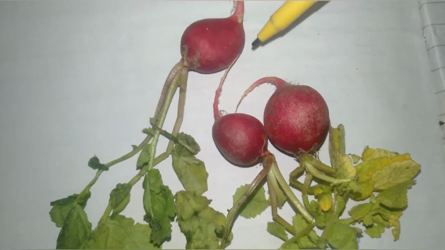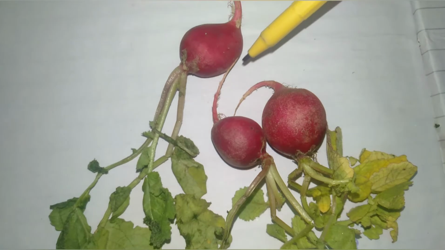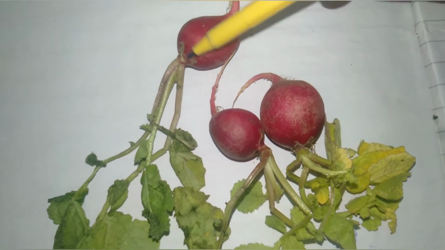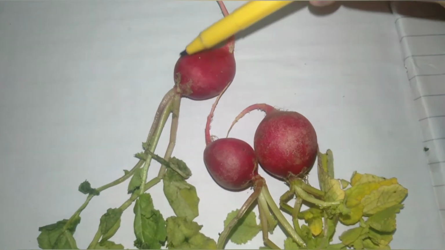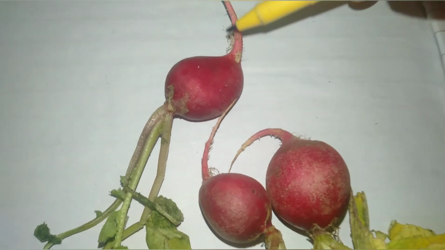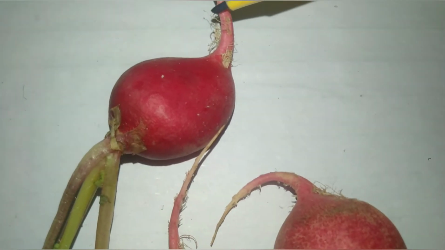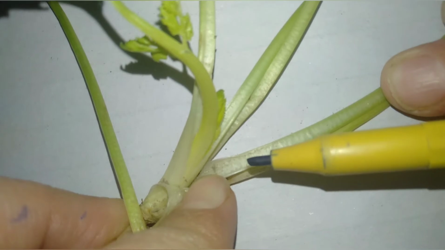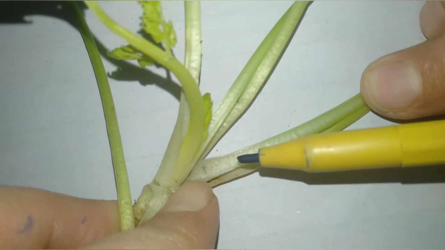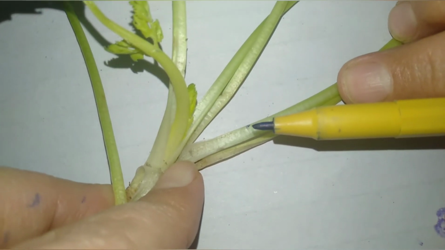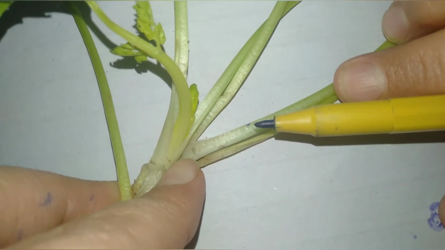This is the red radish, and red radish is the part of the plant that is the root. We can say that this is the root of this plant. This all is the part of the plant that is known as root. You can see that these are the root hairs. Root hair gives surface area to absorb water and dissolved minerals from the soil. These white thin lines, actually, are the vascular bundles that consist of xylem and phloem.